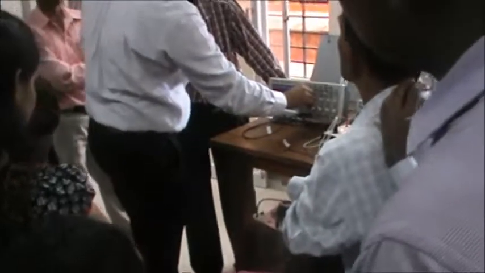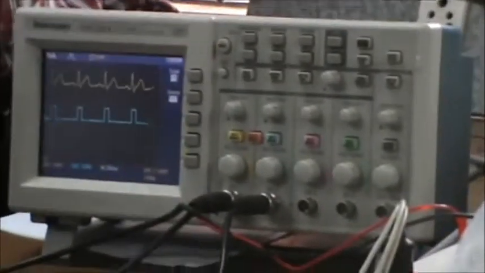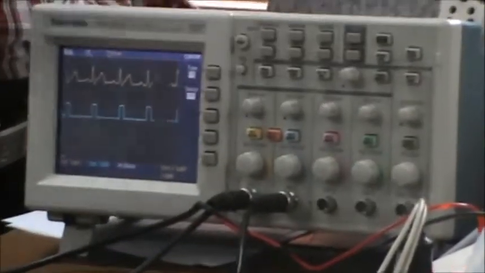Now I am going to connect it to it. So now whatever we are detecting is the actual QRS after providing the refractory period.